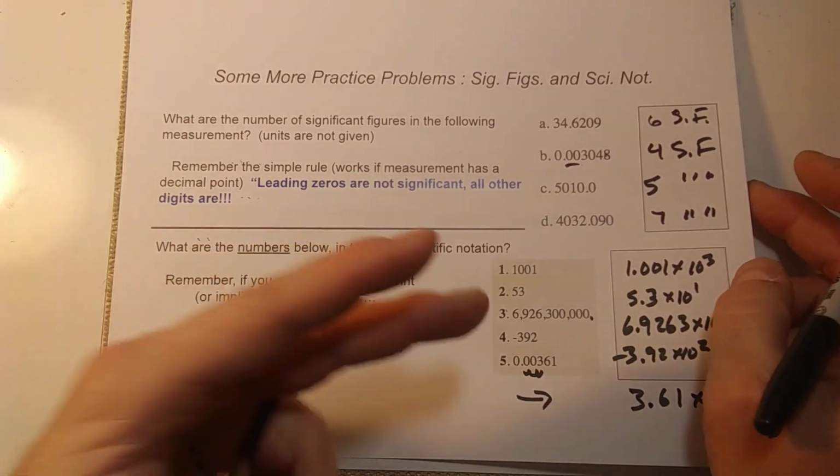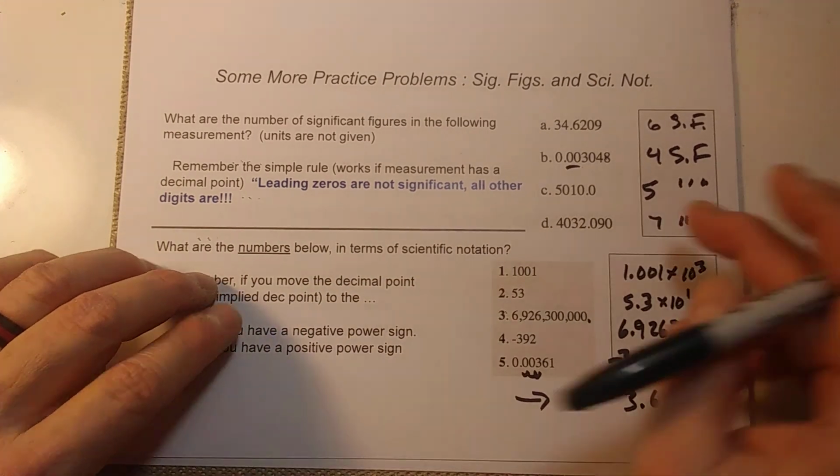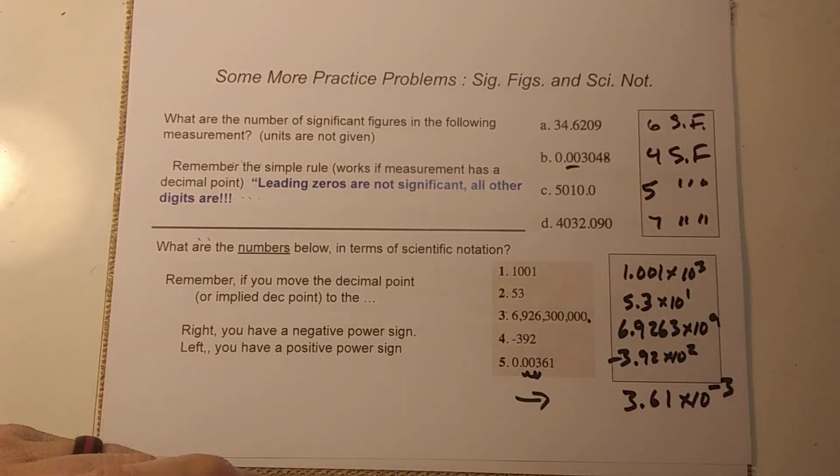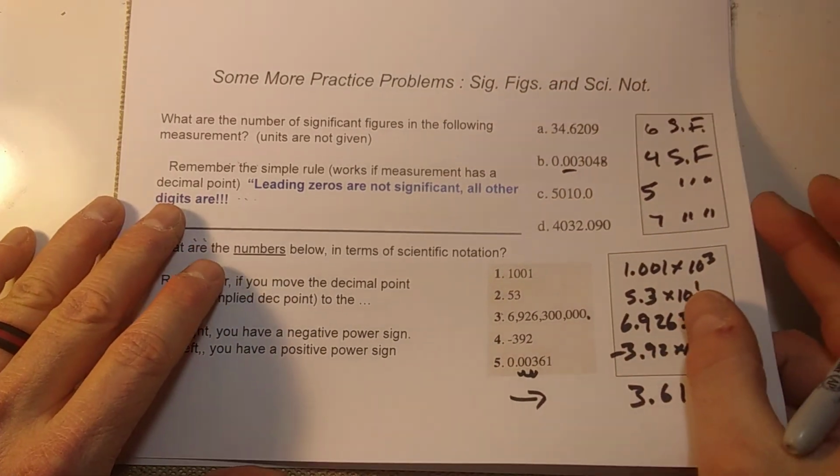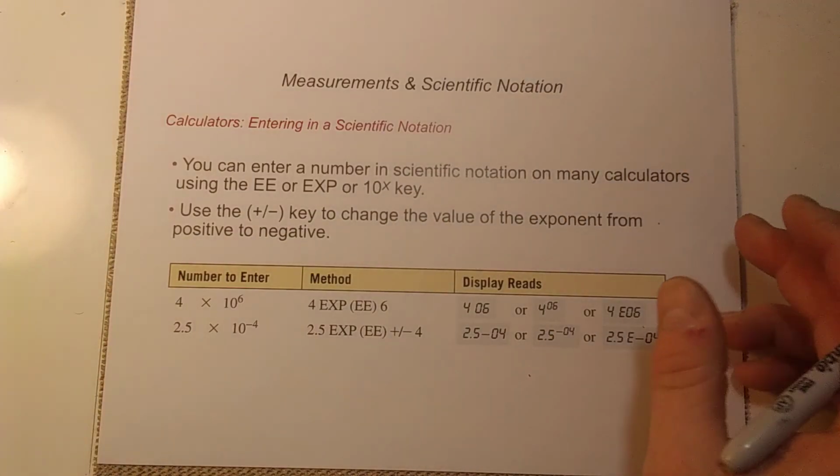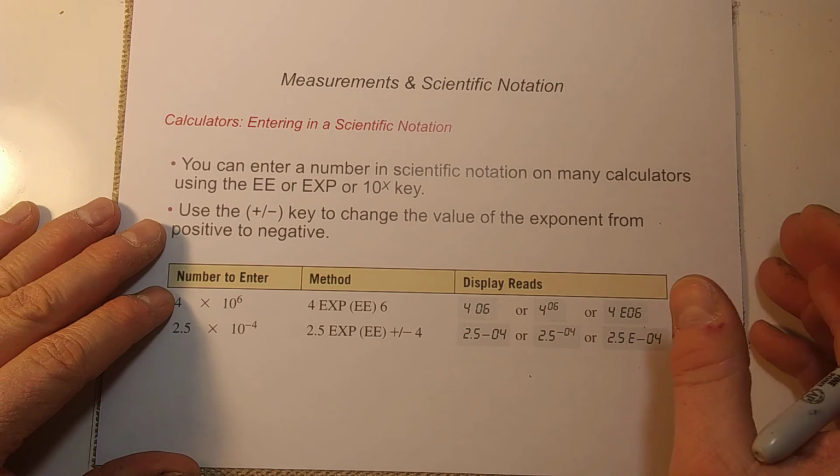sig figs, scientific notation. Please make sure you practice those problems that are going to be posted. The quizzes.com website that you can use. Make sure you make use of that.